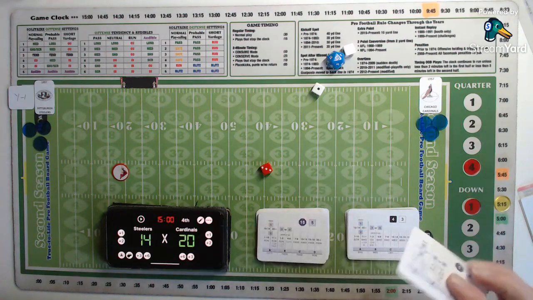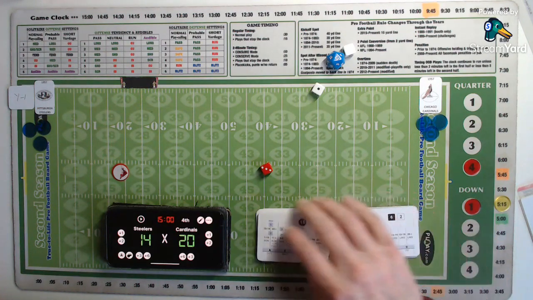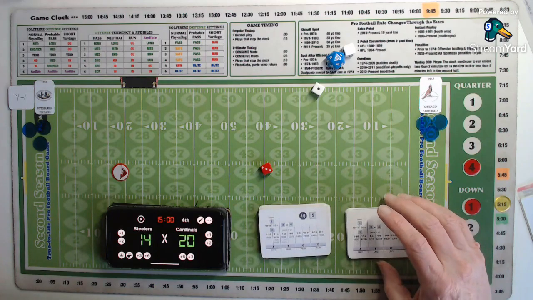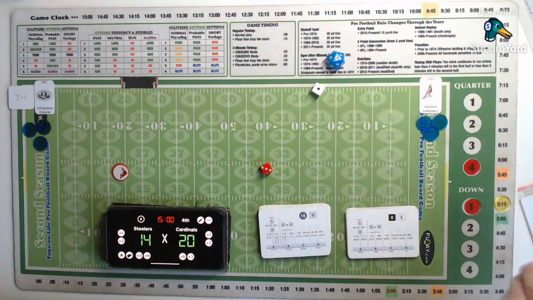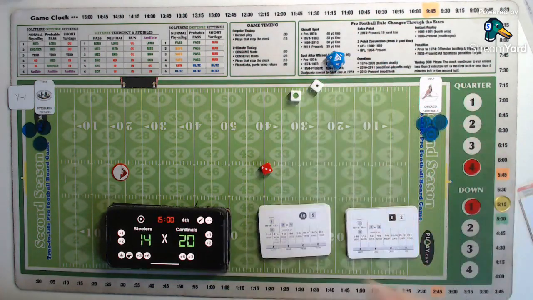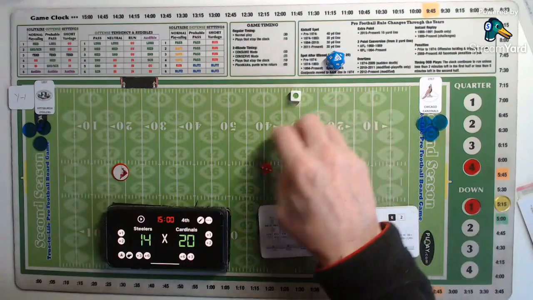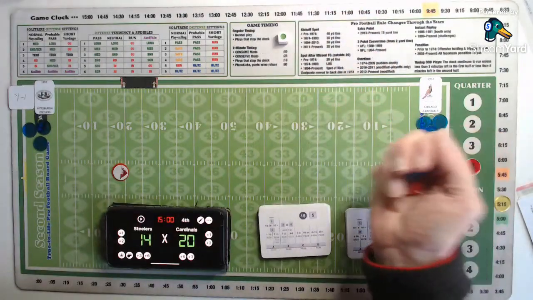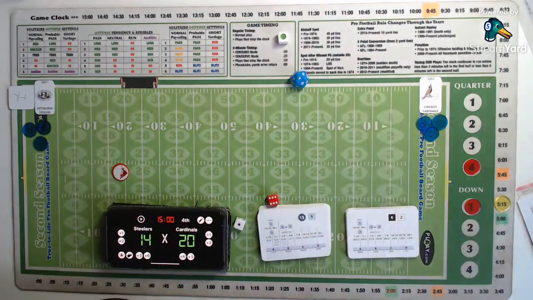Pittsburgh 1st and 10 at their own 19, driving for a winning score. Medium pass against a run, and that will stay as the call. Morale again takes the snap, drops back, looks for Jack McLaren.